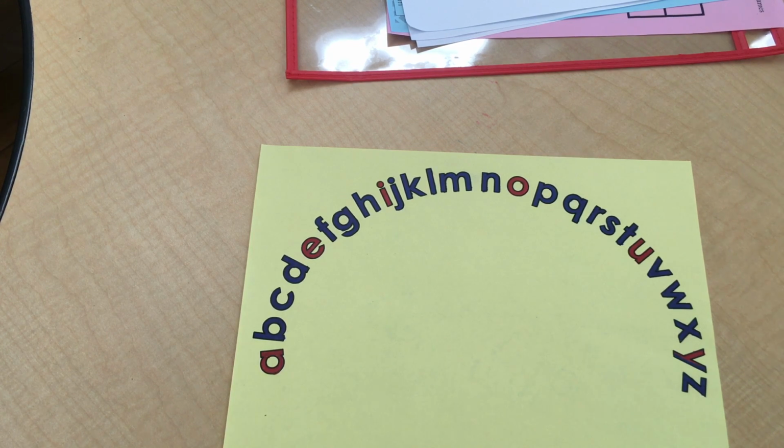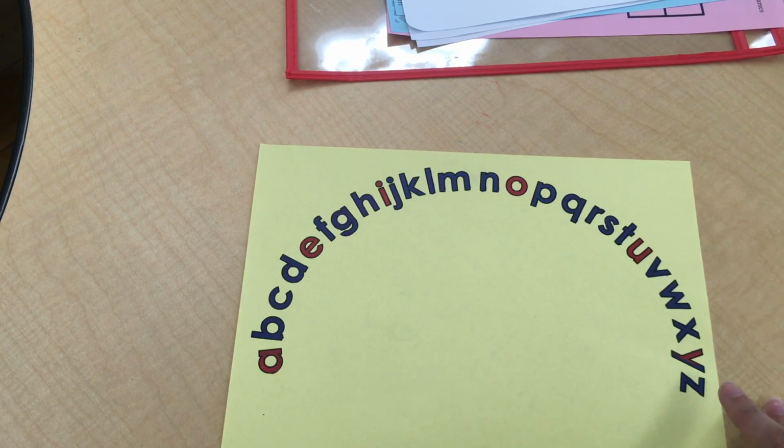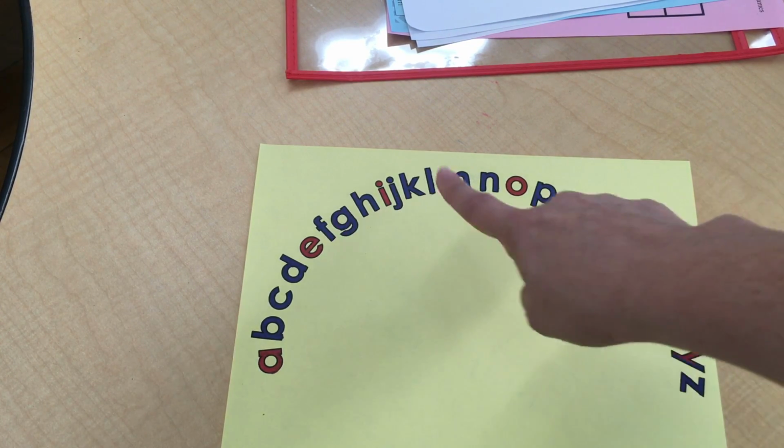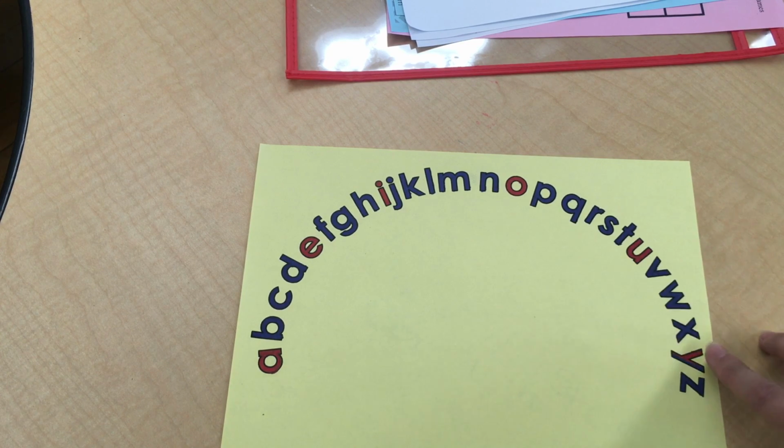So I'm going to say it one more time. I want you to get your alphabet art out. Color all of your vowels first, A, E, I, O, U, and then half of your Y red. And then I want you to color your consonants blue. That's your very first assignment.